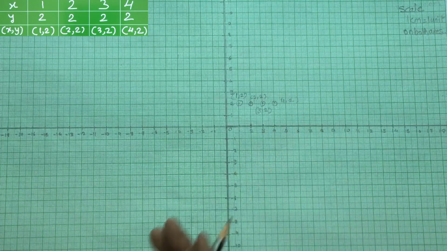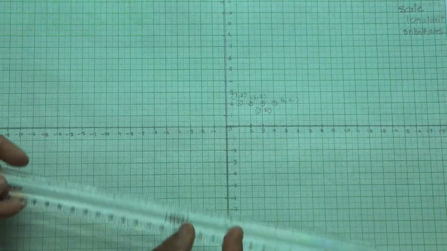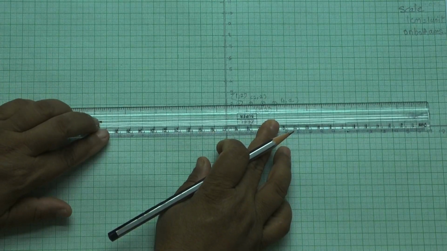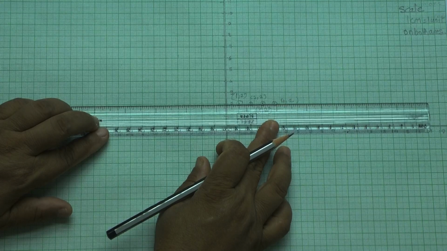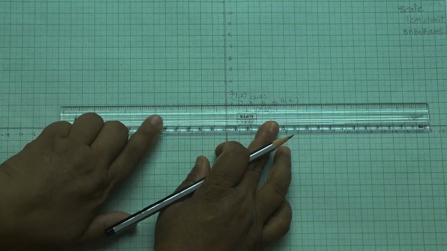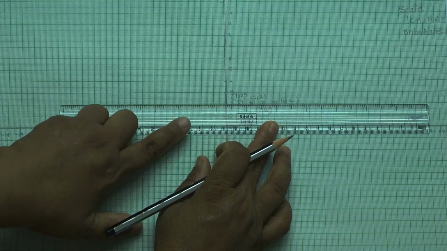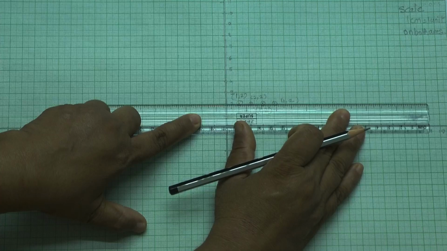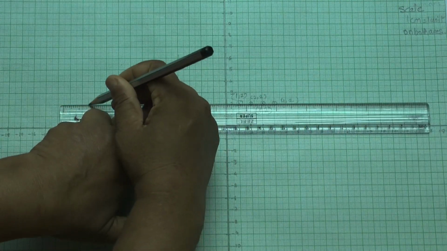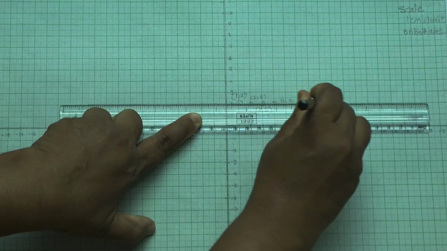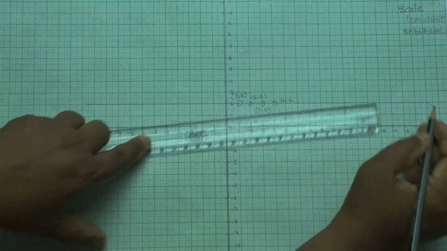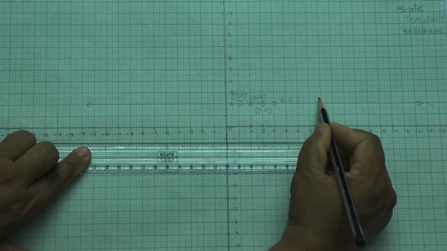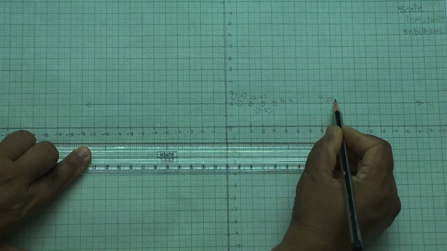Now I will take the scale, children, and I will draw the line which covers the entire graph. And this is your required line, y is equal to 2.